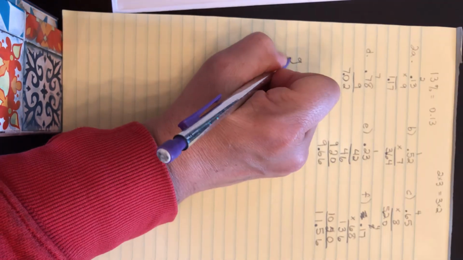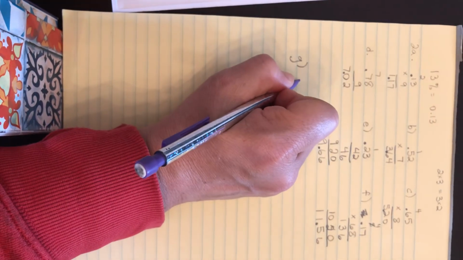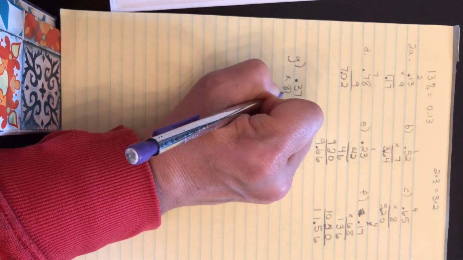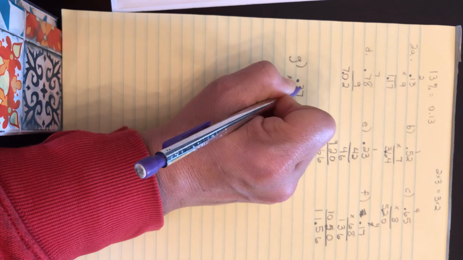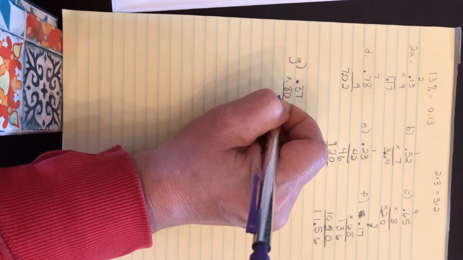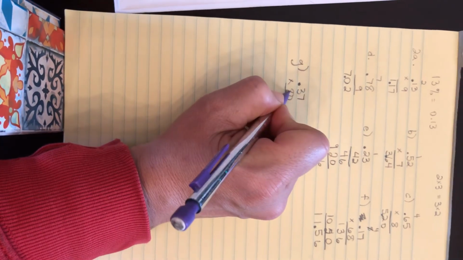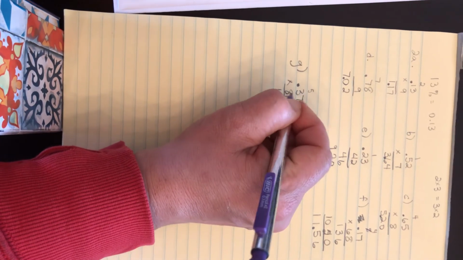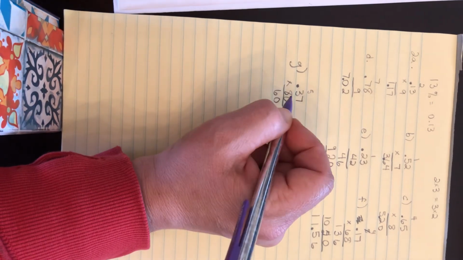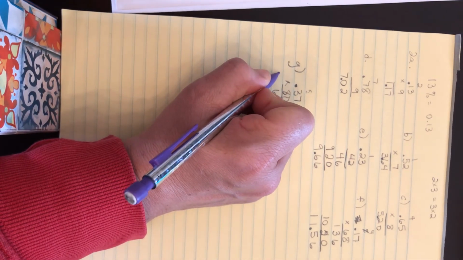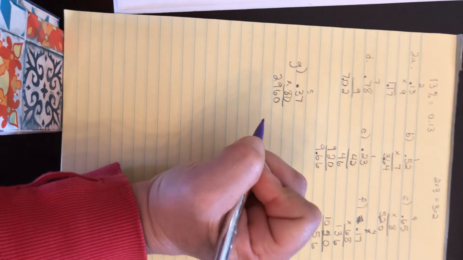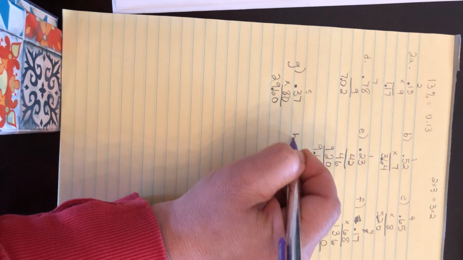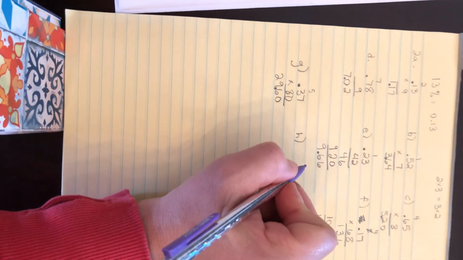Okay, 2 more from yesterday's work. 37% of 80, well, 0 times anything is 0. So we're going to hold the 0 as a placeholder, and then we're going to do 8 times 7 is 56, and 8 times 3 is 24, plus the 5 is 29, and 2 decimal places. Again, pause and stop the video, rewatch any questions as needed.